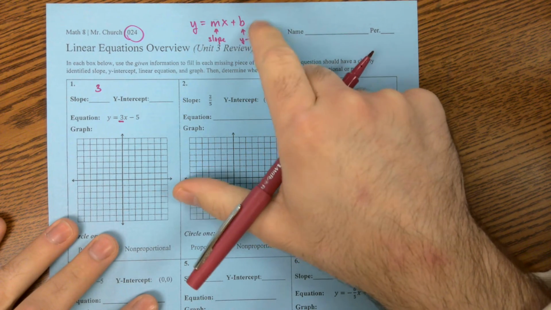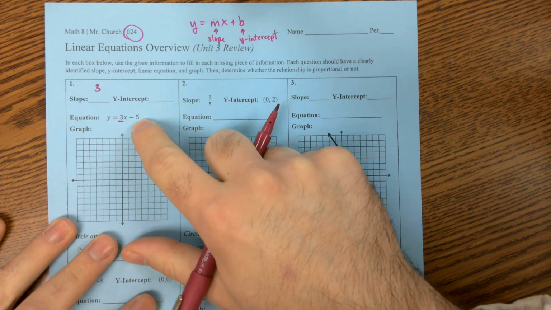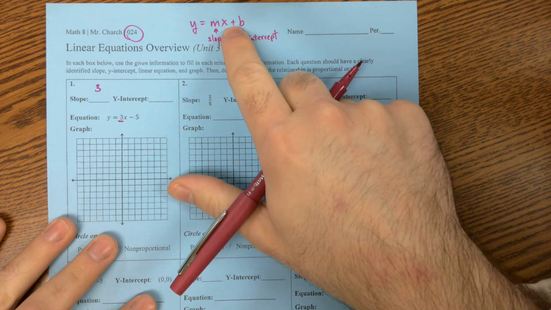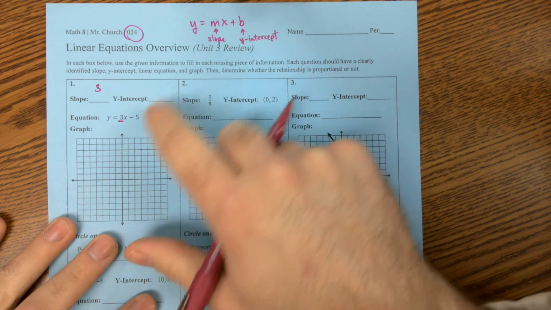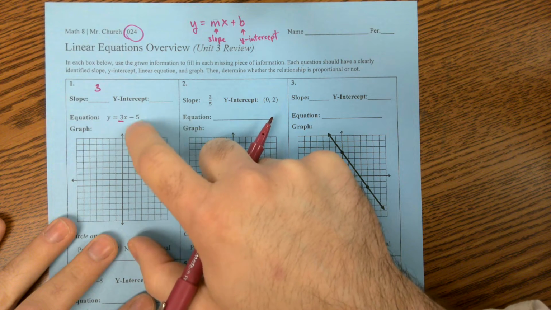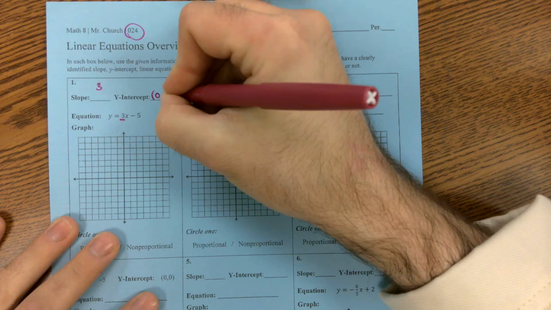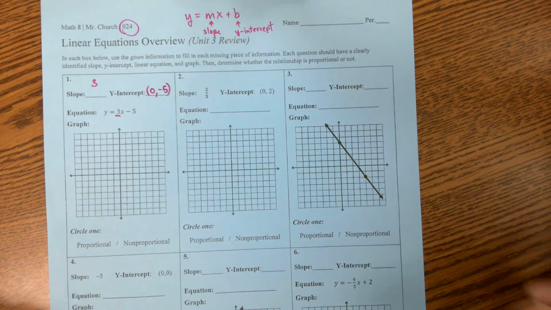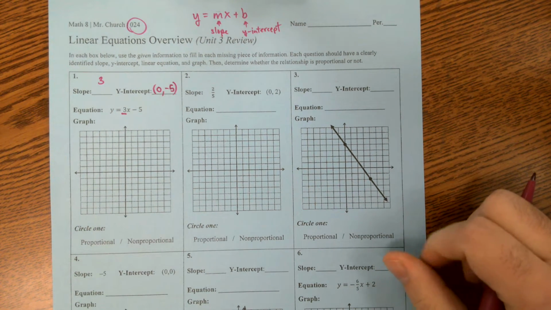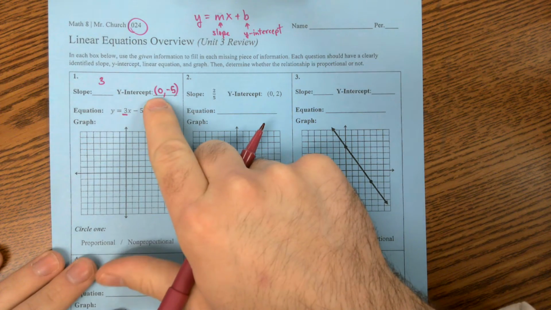Now we look for the number hanging off on the end. We see that it's minus 5, and in our formula we have plus b. So we know that our b value is not positive 5, our b value is actually negative 5. So for our y-intercept we'll say it is 0 comma negative 5. Y-intercept is wherever our x coordinate is 0.